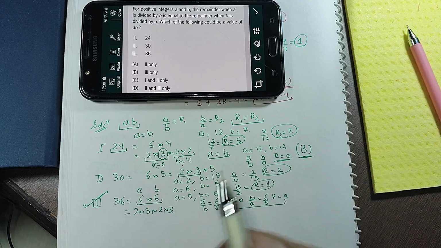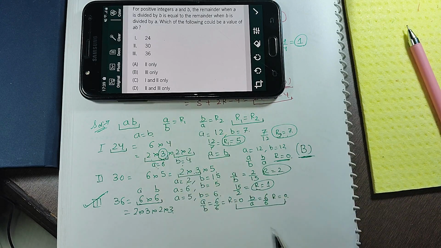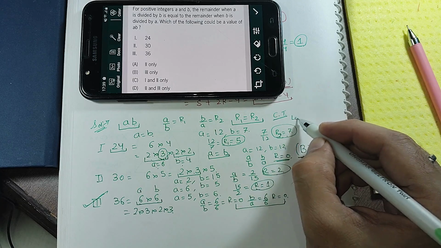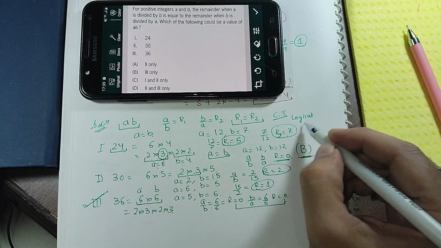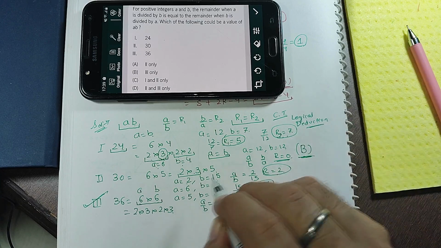So in GMAT, what I have seen is that from the statement given, you have to logically deduce what the examiner basically wants from you. That is basically critical thinking, and you must logically deduce from the statement. Logical deduction is a very important factor in this.